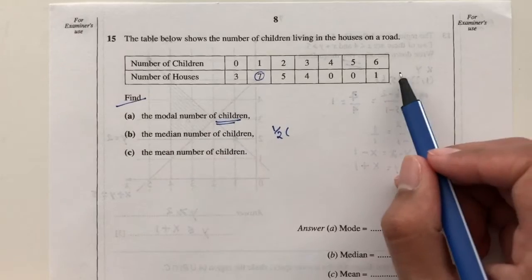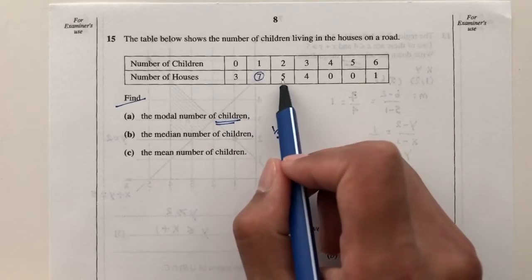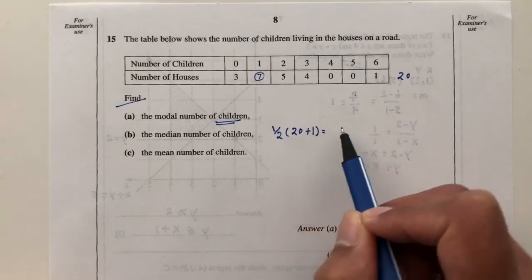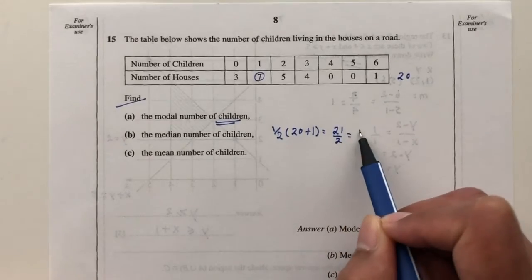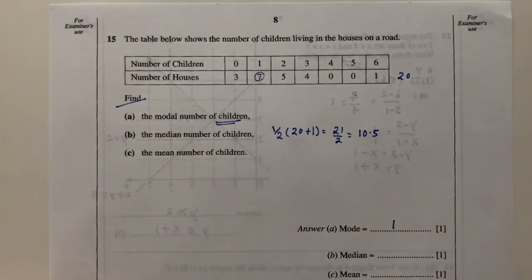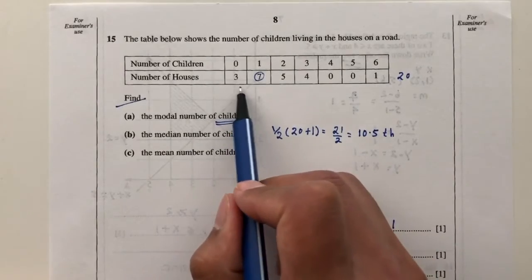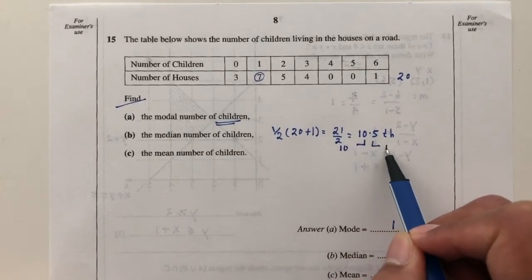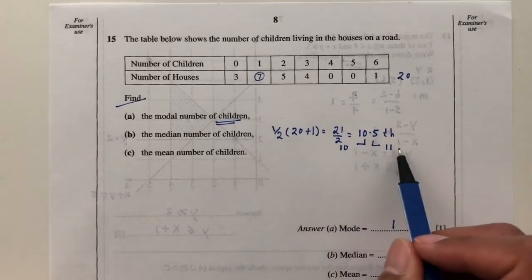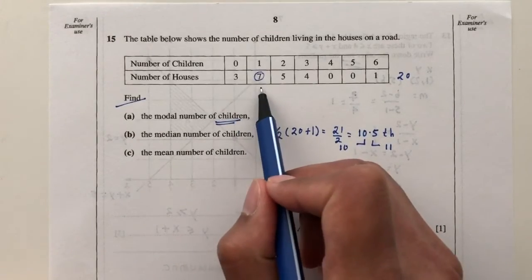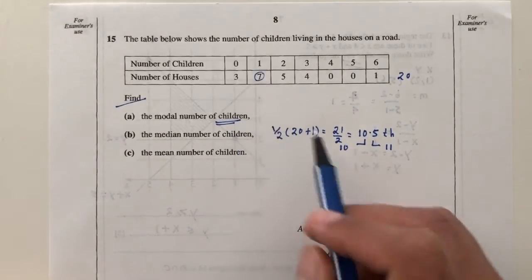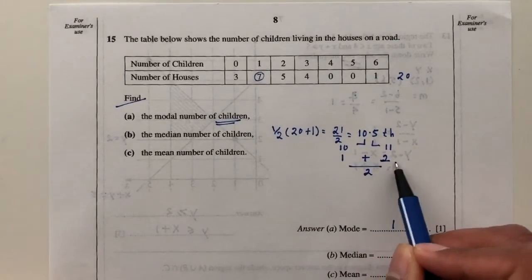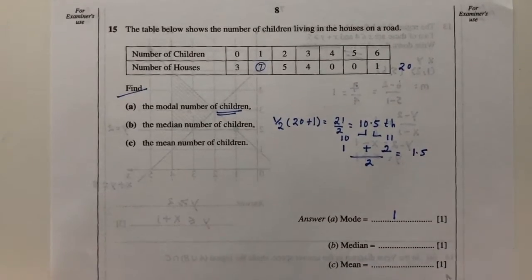So we have to add everything to find the total frequency. 10 plus 9 is 19, plus 1 is 20. So we do 20 plus 1, that is 21, divided by 2, that is the 10.5th element. Before 10.5 we have the 10th, after we have the 11th, so we have to find the average of the 10th and 11th elements. The 10th element is 1, since 3 plus 7 is 10, and the 11th is 2. Add them up and divide by 2 for the average, and you have 1.5. So the median is 1.5.